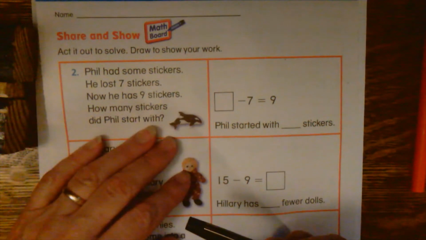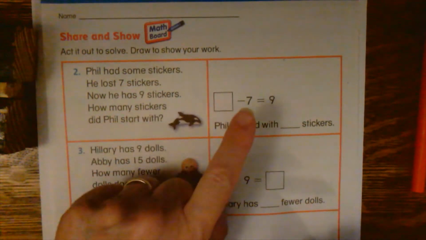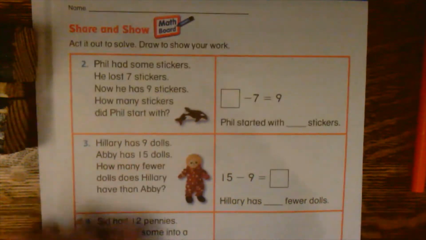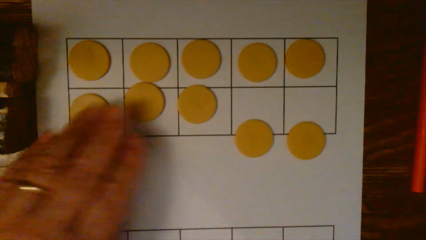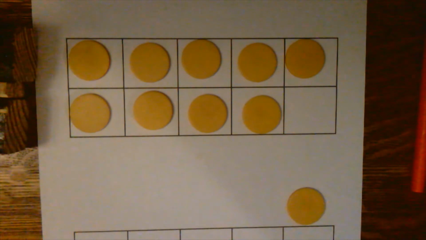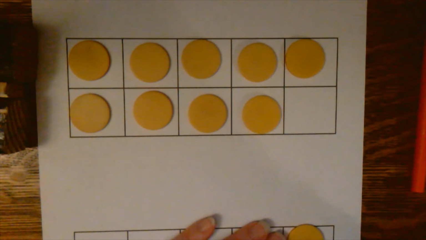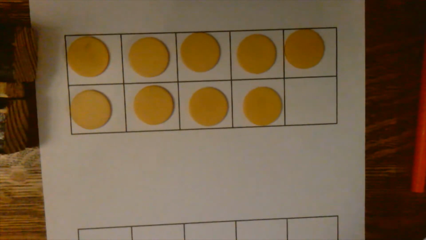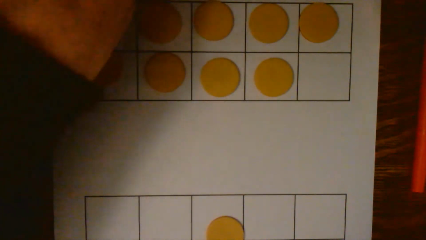We don't know, do we? So we know he ends up with 9. So I'm going to use my 10 frames over here. And I'm going to put out 9. Now, he has 9 left over. He lost 7. So here we go.